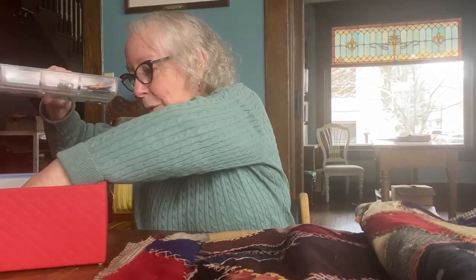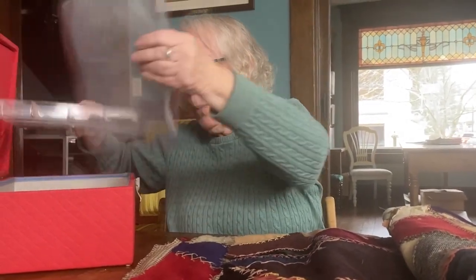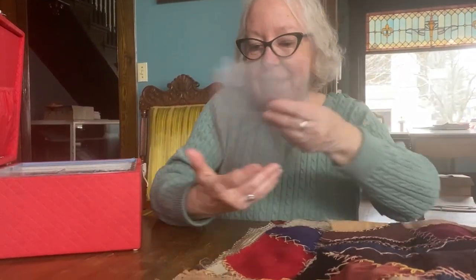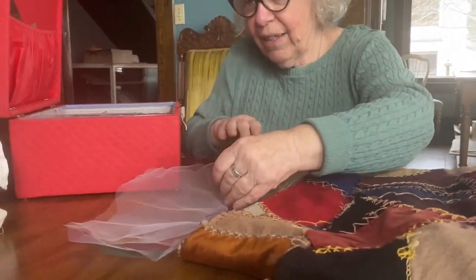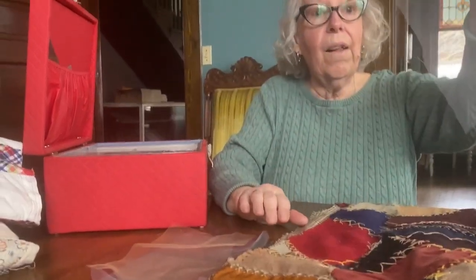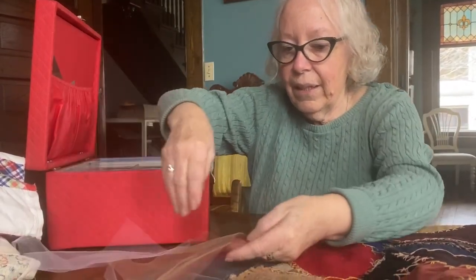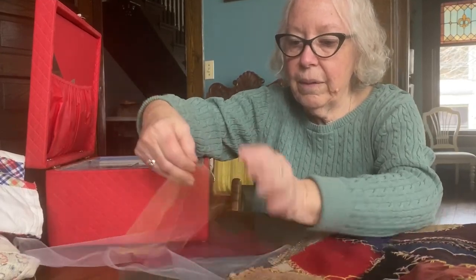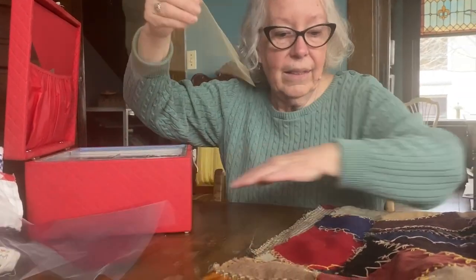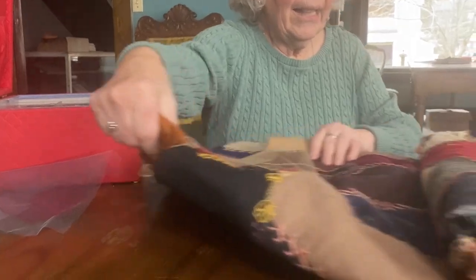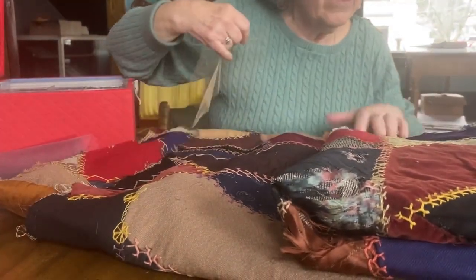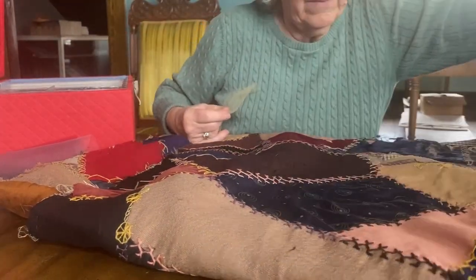you can get it from a floral shop. This is floral net. It's very, very thin, and it comes in a lot of colors. Get this piece. This can be used to stabilize. So if you're going to hang it up or you're going to put it someplace, where's that other piece of silk here?